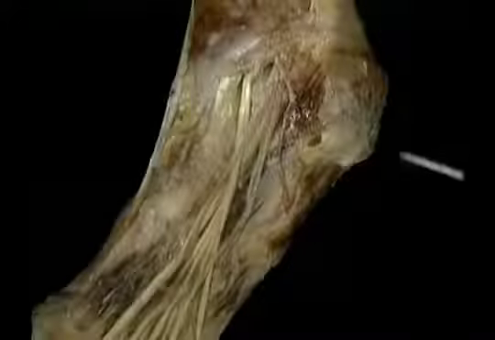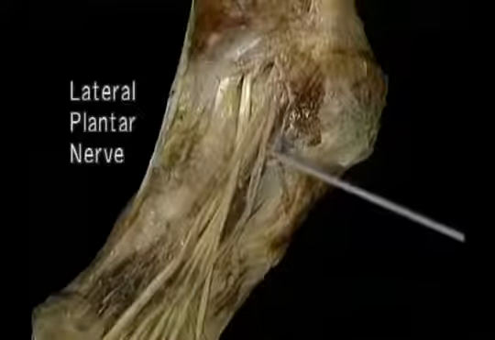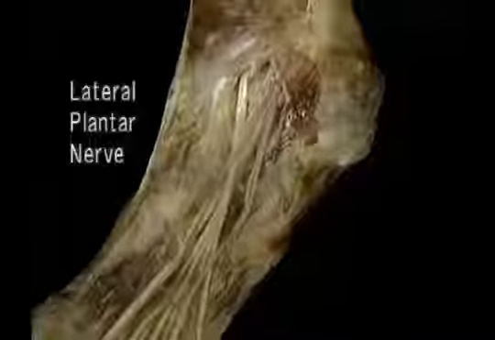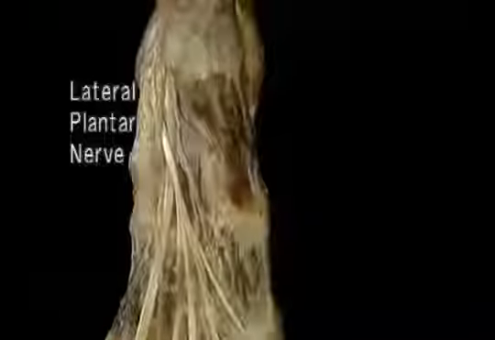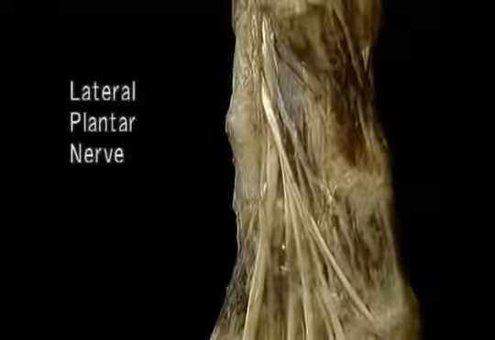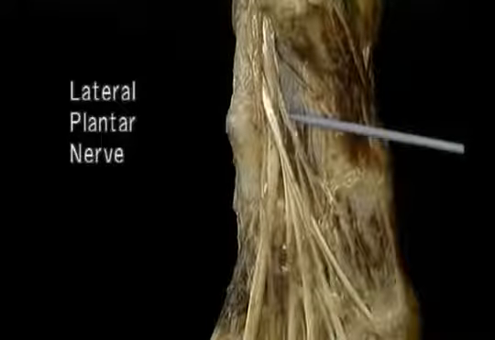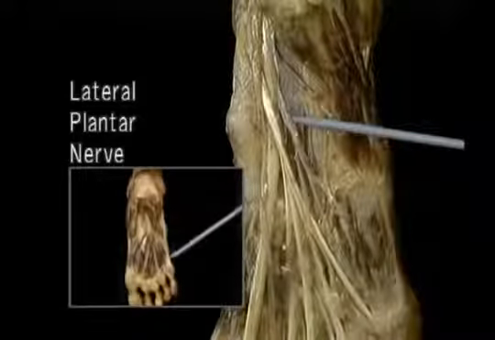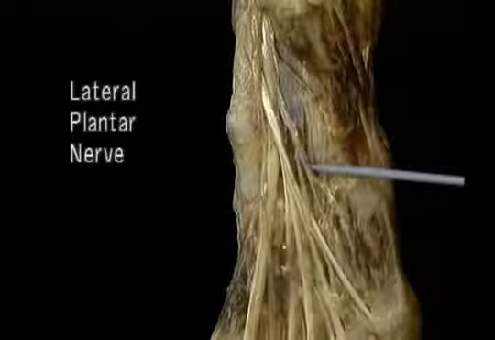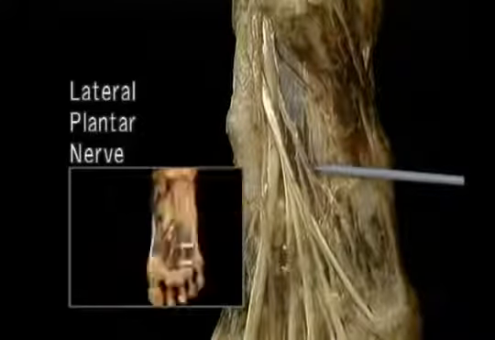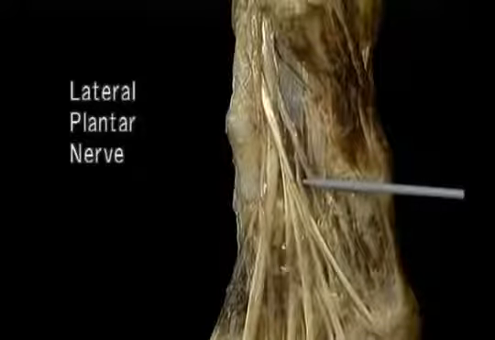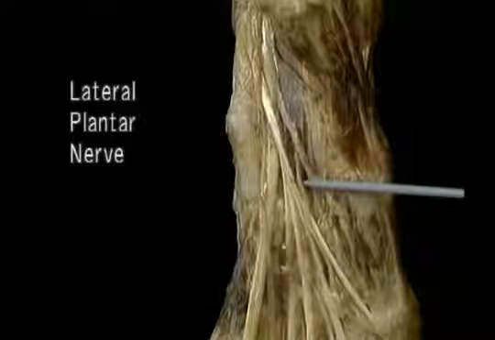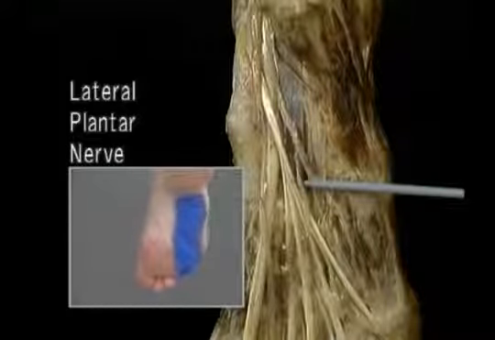Now we'll look at the lateral plantar nerve. It runs just in front of the lateral plantar artery. To follow it, we'll again go round to the underside of the foot. Flexor digitorum brevis has been removed. The lateral plantar nerve gives motor branches to flexor accessorius and abductor digiti minimi. It then divides into a deep branch which supplies all the interossei and adductor hallucis, and a superficial branch which supplies flexor digiti minimi brevis and provides sensation to the lateral part of the sole, the fifth toe, and half of the fourth toe.